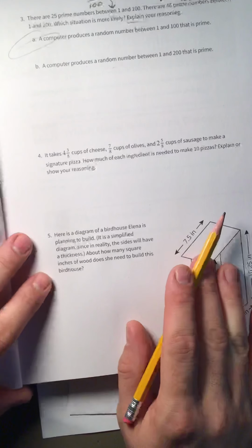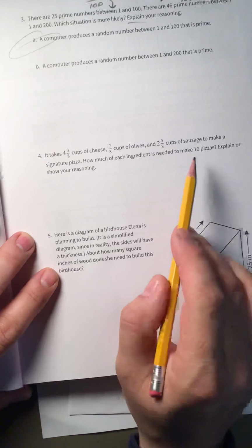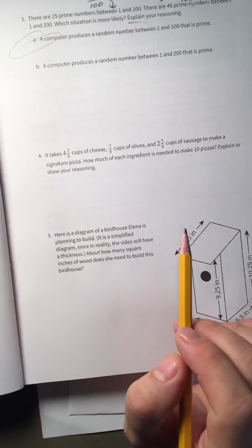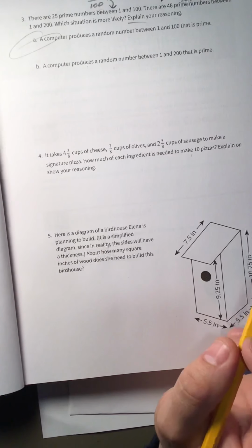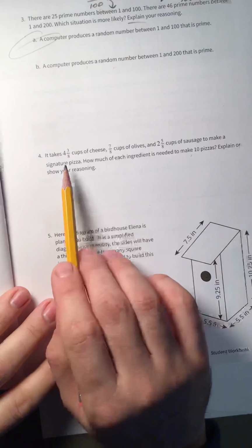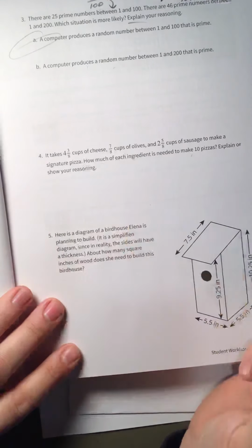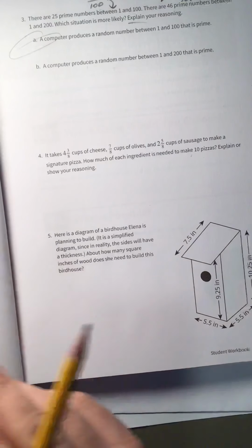Question number 4. Takes 4 and 3/8 cups of cheese, 7/8 cups of olives, 2 and 5/8 cups of sausage to make a pizza. How about to make 10 pizzas? We could make a chart, but it's not needed. I can make these into a decimal as well, but I'm making 10 of them, so I just got to take those numbers times 10.